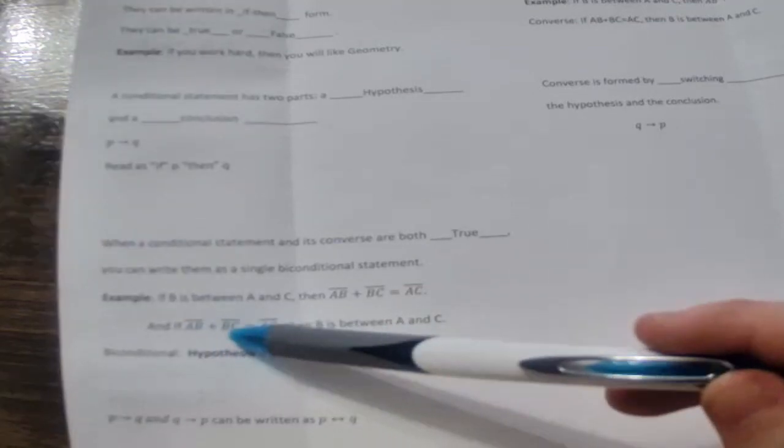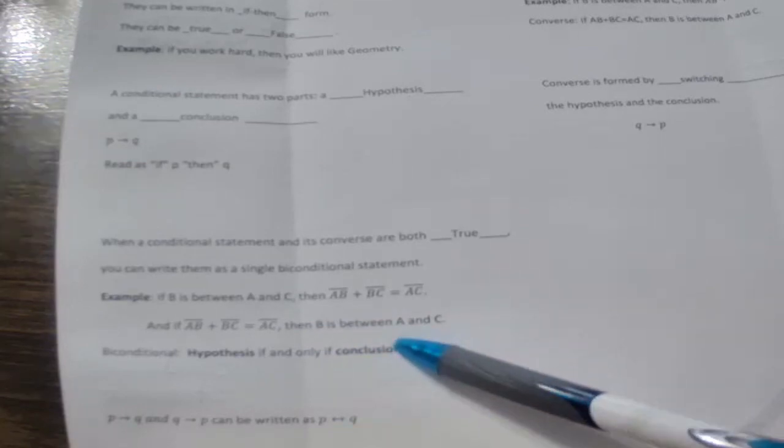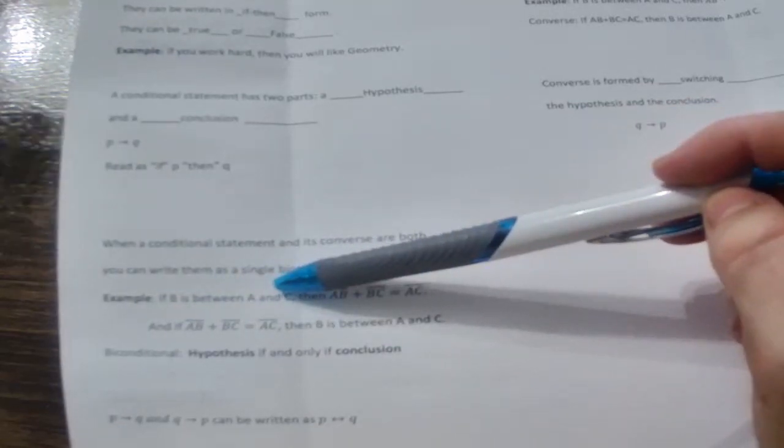In the bottom left, we have the biconditional statements. When a conditional statement and its converse are both true, you can write them as a single biconditional statement. An example: if B is between A and C, then AB plus BC equals AC, and if AB plus BC equals AC, then B is between A and C. This is the example we used above. The biconditional statement is the hypothesis, if and only if, conclusion. So if B is between A and C, if and only if AB plus BC equals AC. Instead of the then, we're saying if and only if to replace it.